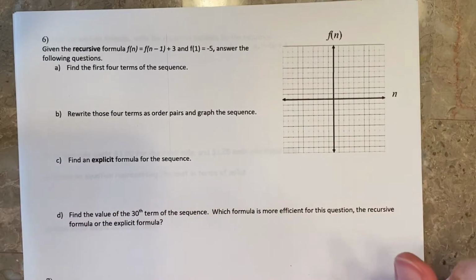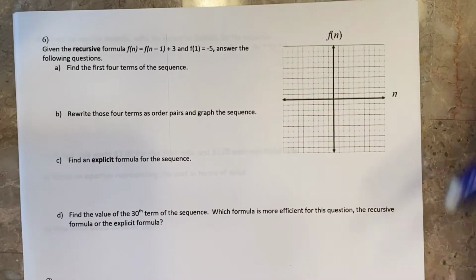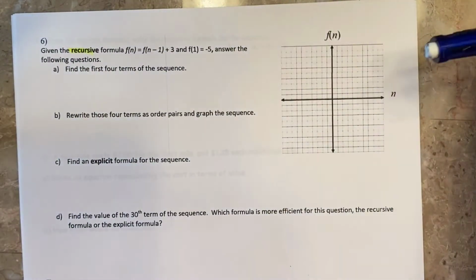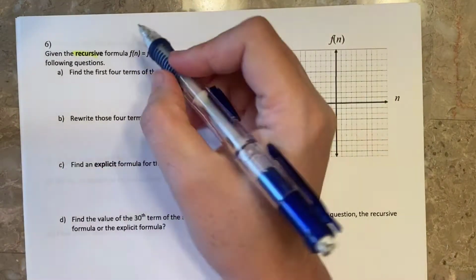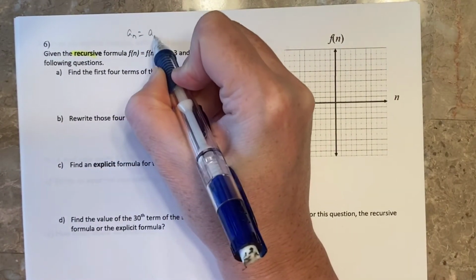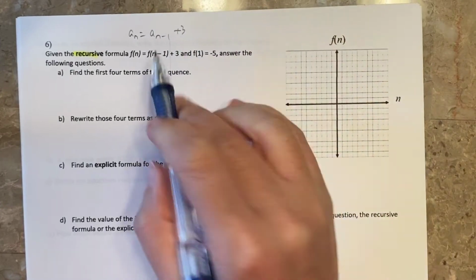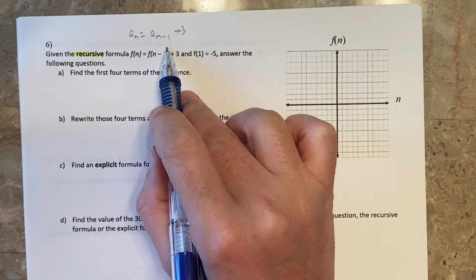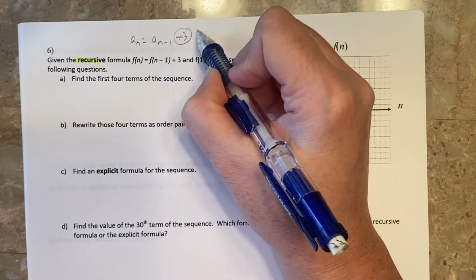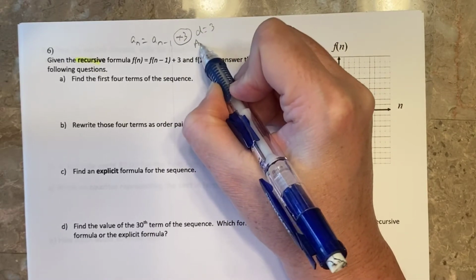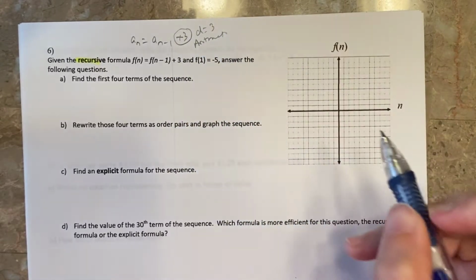Okay, number 6, another weird question. Given the recursive formula, f of n equals f of n minus 1 plus 3. Remember, this is the same exact thing I just went over. This is a sub n, and this is a sub n minus 1 plus 3. This is the recursive form you are basically used to seeing. And by the way, because it's a common difference, it's plus, that's going to make this arithmetic. So keep that in mind.